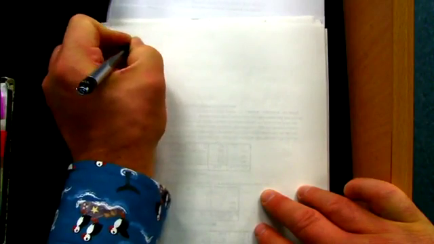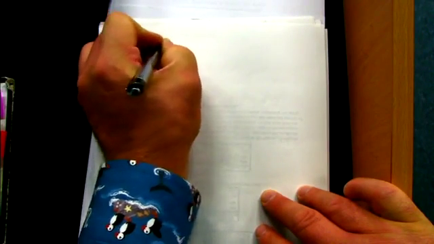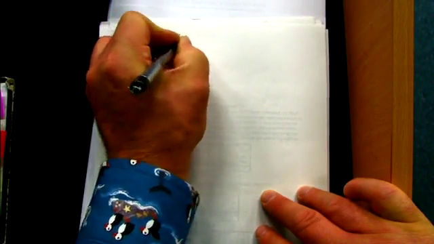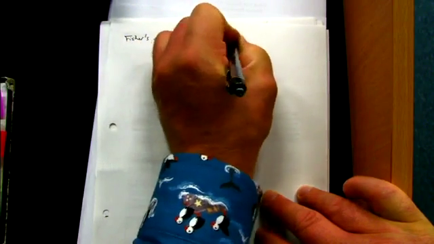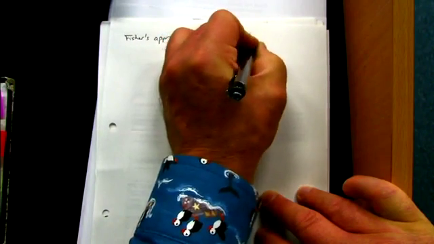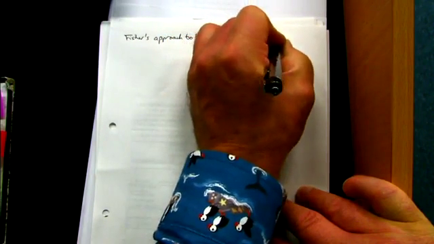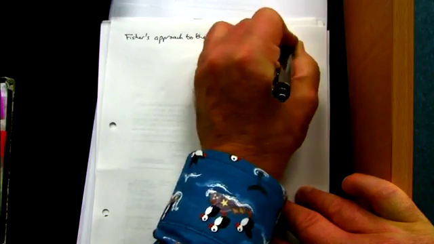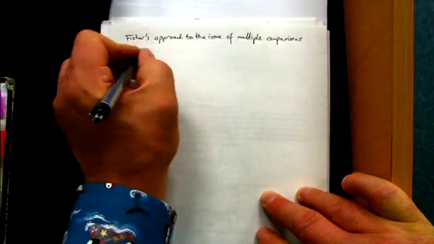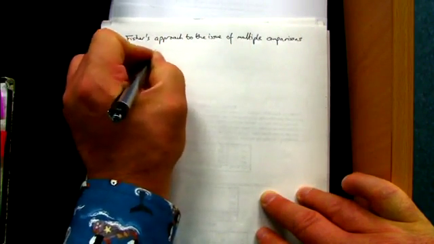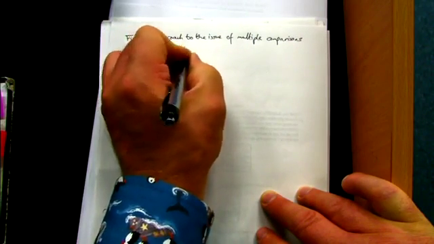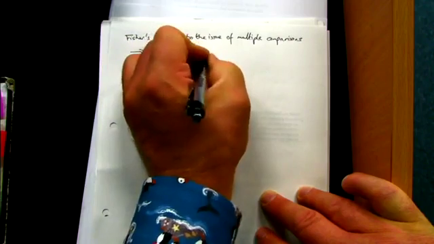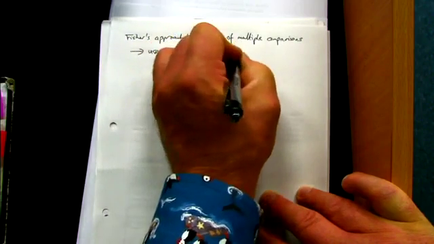So, Fisher's approach to the issue of multiple comparisons. Firstly, Fisher would use an initial test at the right level of significance.